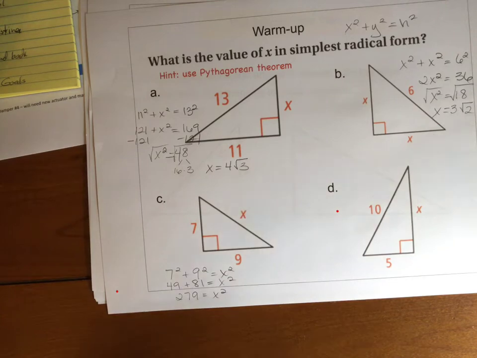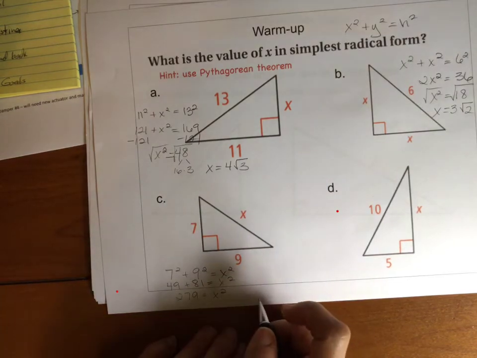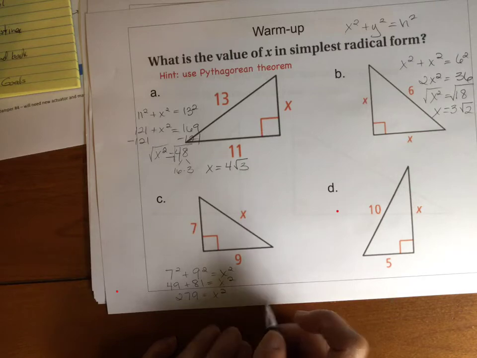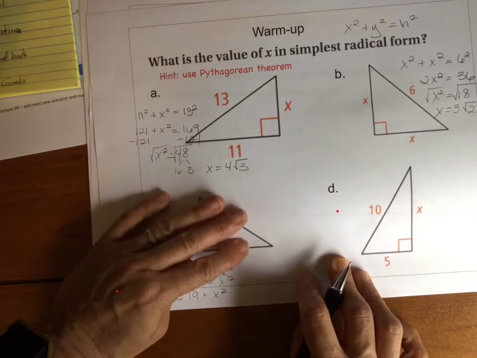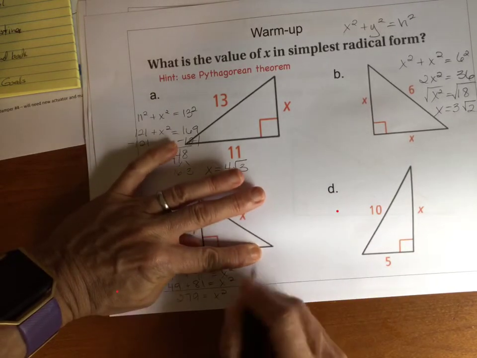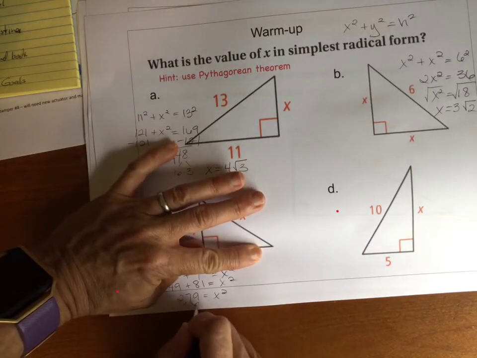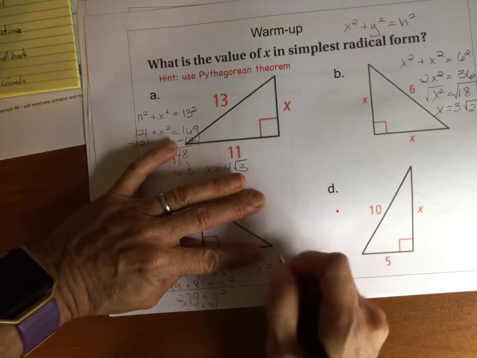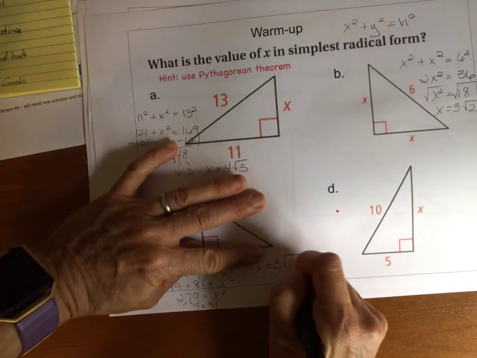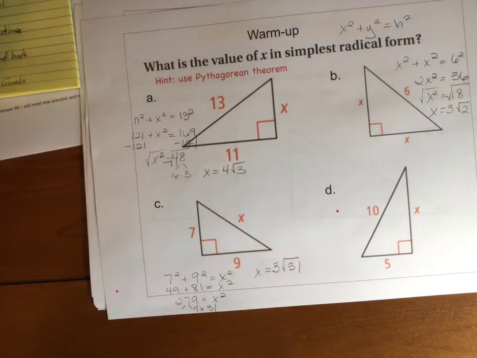Looks like 9 and 31. All right, and so this one, if this is 9 times 31, it's going to simplify to be 3 root 31. Right, and I think 31 is a prime number, so we're done with that.